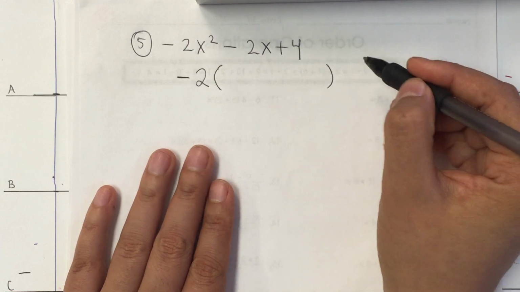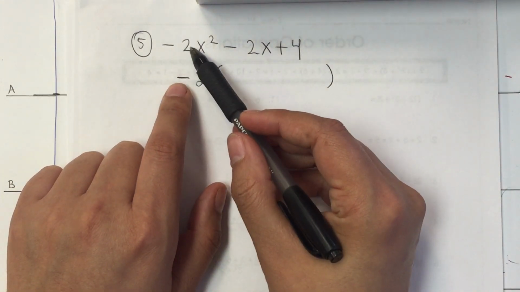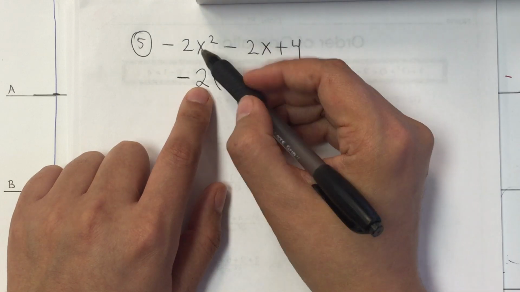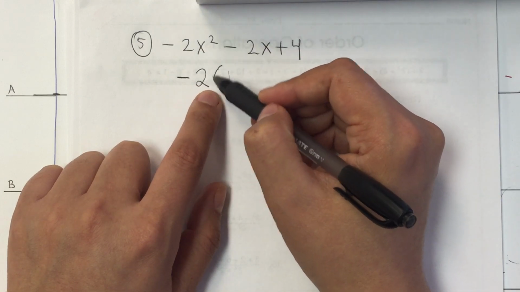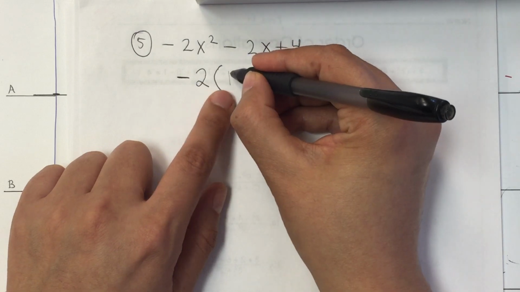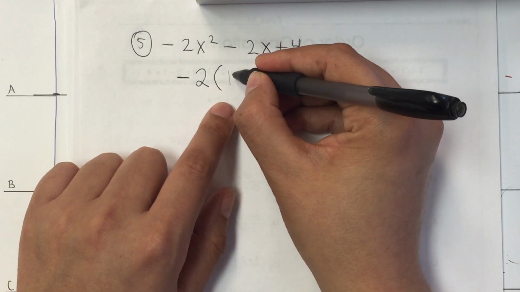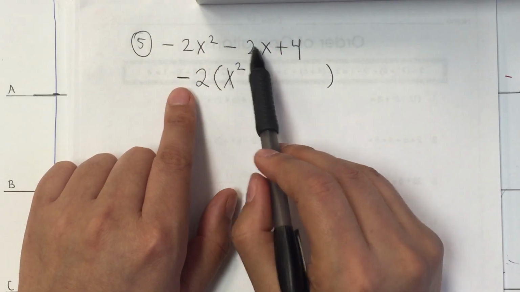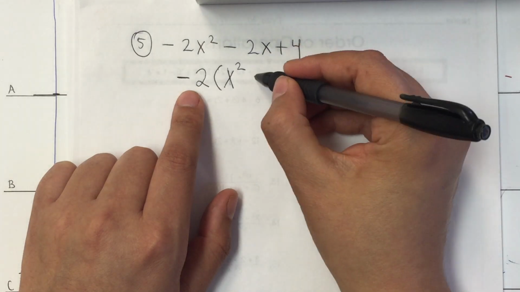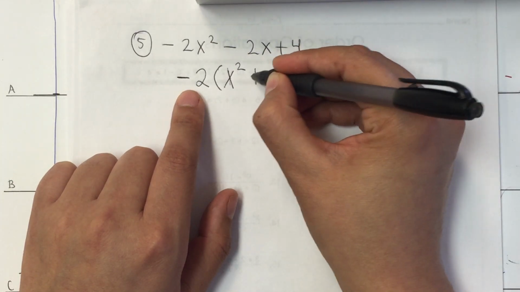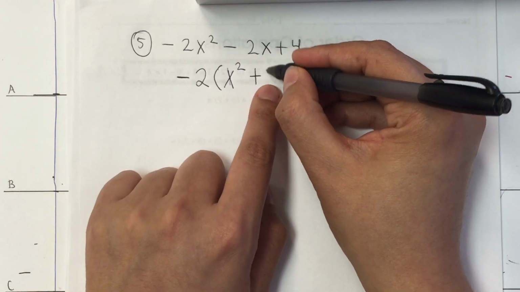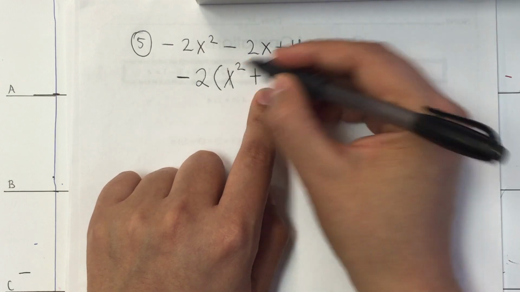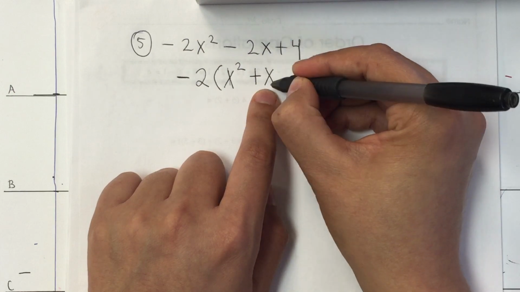And I'm gonna start dividing. So negative 2 divided by negative 2 is 1. And then x squared, we don't divide with anything else, we just bring it down. Again, if we have a 1 as a coefficient, we don't need to put it. We just put x squared. Negative 2 divided by negative 2 is also positive 1, so we're going to put plus 1. Again, we would put a 1 in here, but then we have this x. Since we don't have anything in here, we just bring down the x.